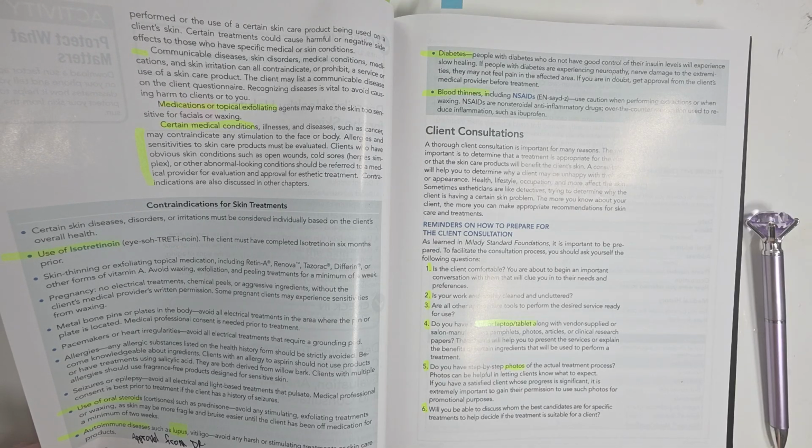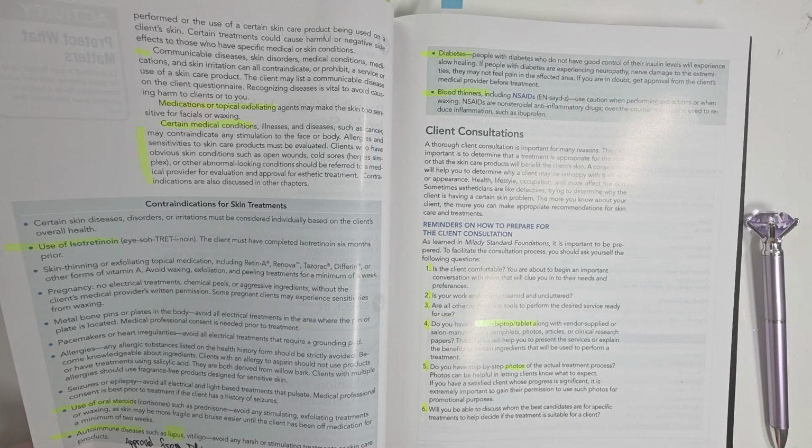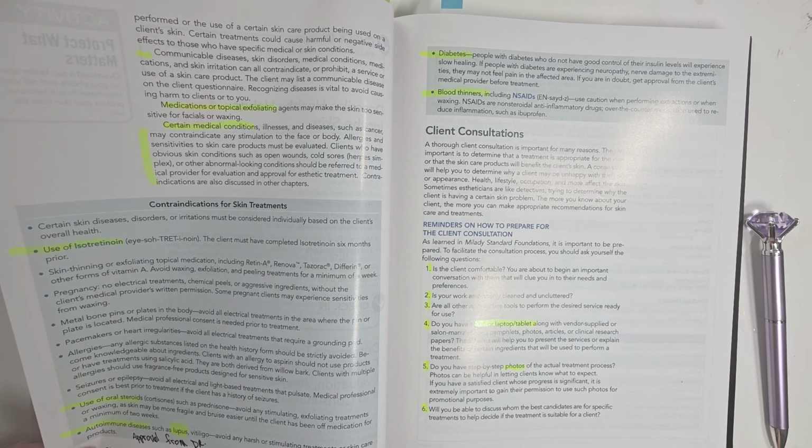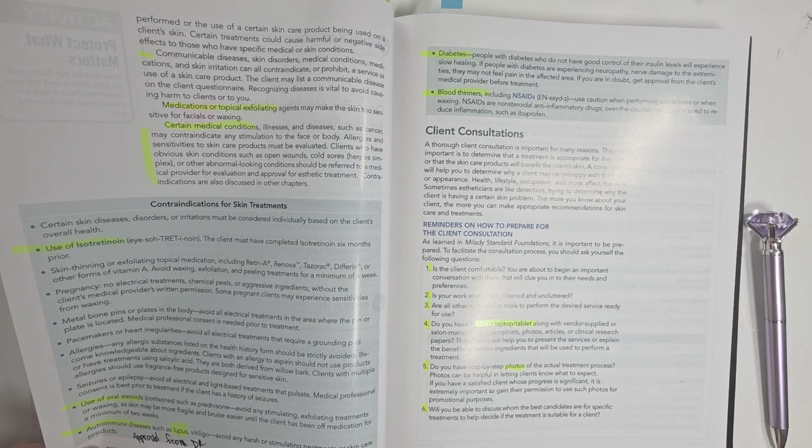Contraindications are also discussed in other chapters. I've said it before, I'll say it again. Don't ever diagnose any clients. Don't tell them that you believe they have this or that. It can get you in a lot of trouble.